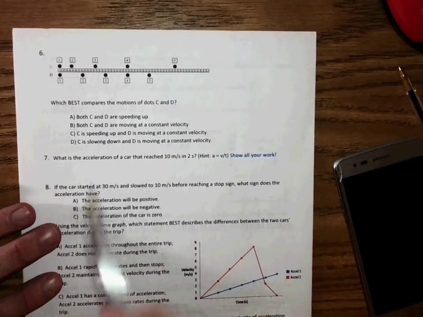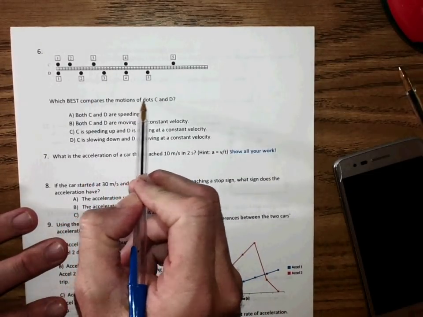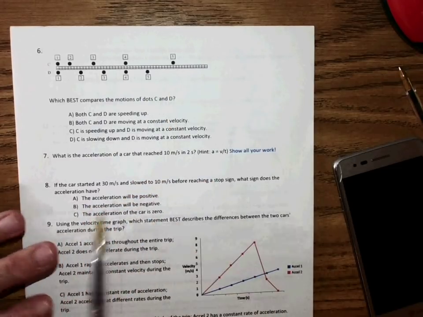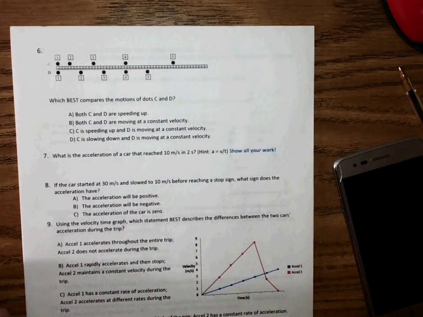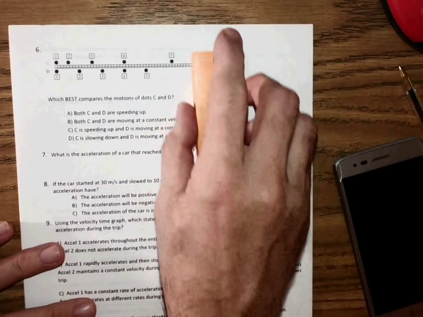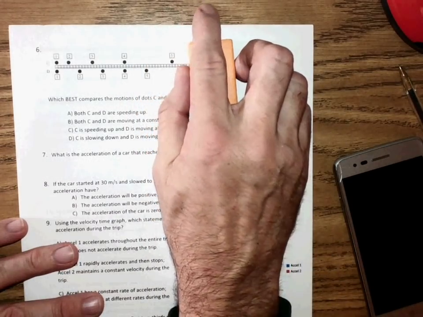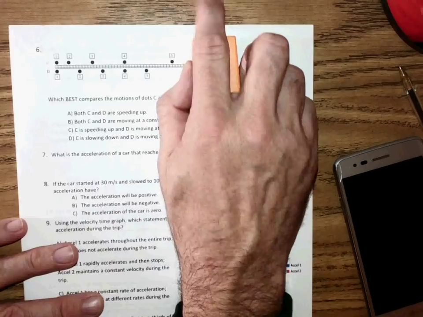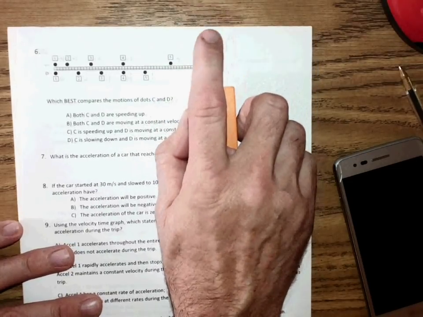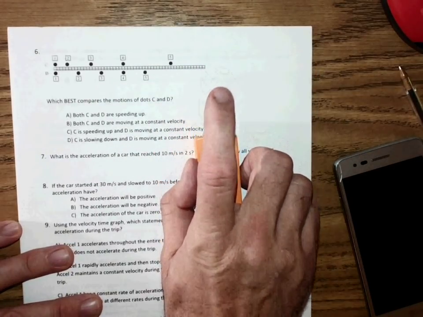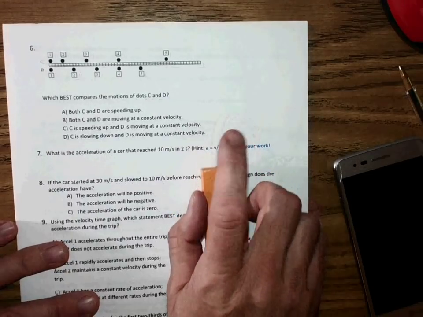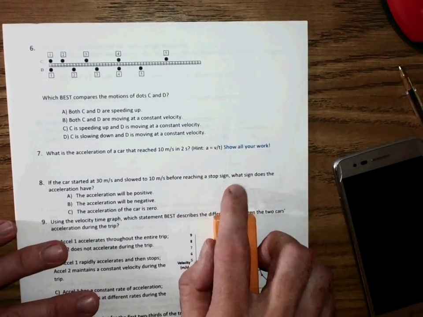Number 6. Which best compares the motion of dots C and D? Now remember, I said this is a ticker tape thing. This comes from old labs we used to do. If this were a car, there would be at the back of it on a little timer every second, a little point that would go down and hit some carbon paper, if you know what that is, leaving a little ink trail, okay? Well, think about it.